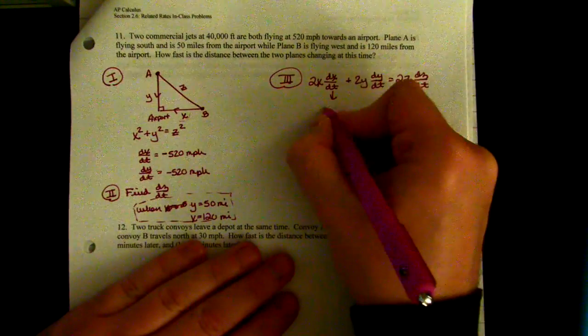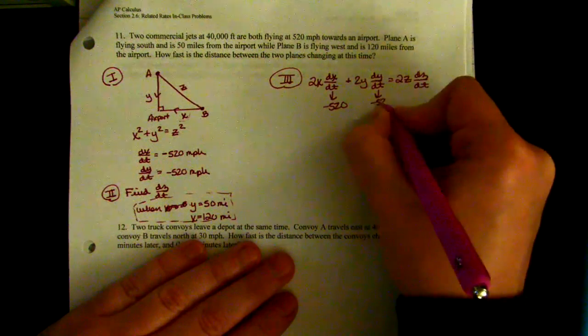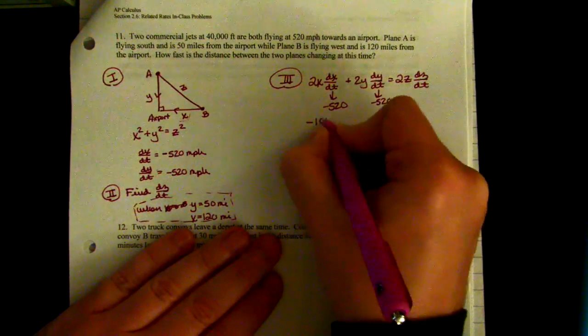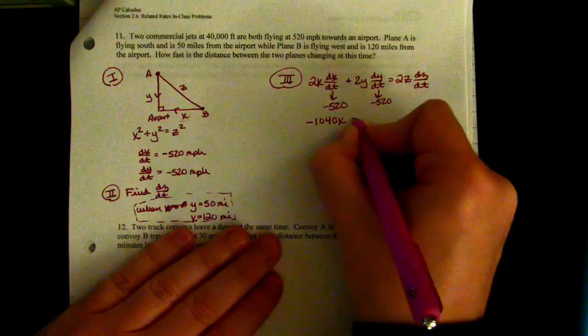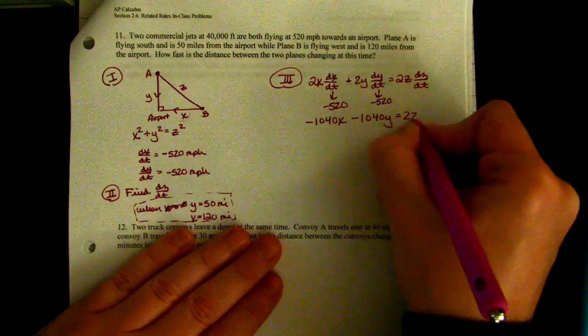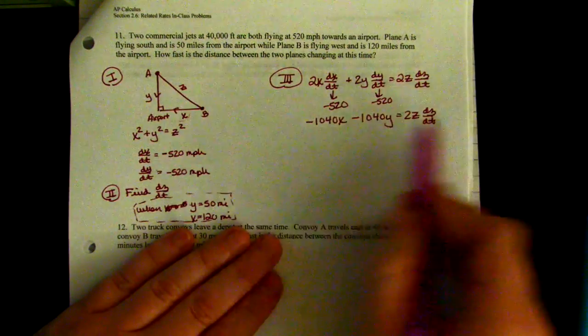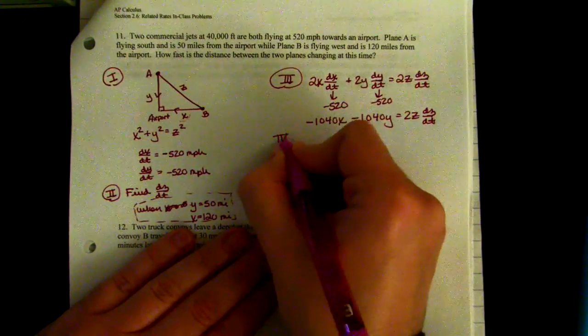I'm going to fill in my negative 520s. And negative 1040x minus 1040y equals 2z dz/dt. I suppose if I was being smart, I could have divided everything by 2 and not have such big numbers, but whatever.